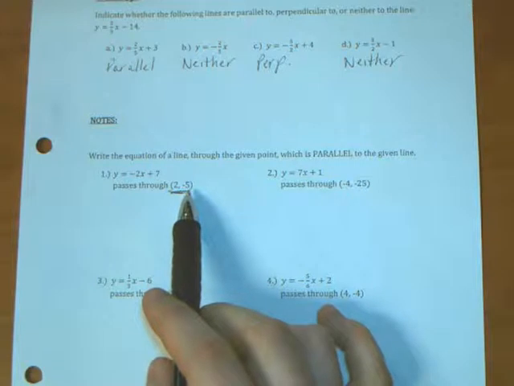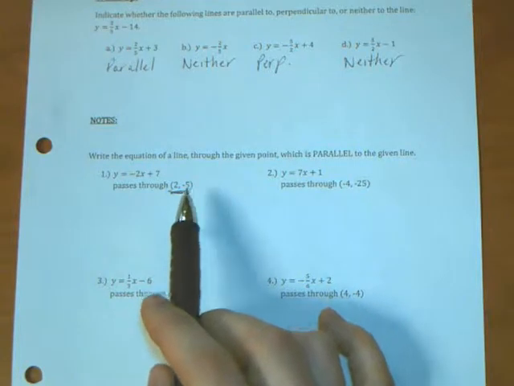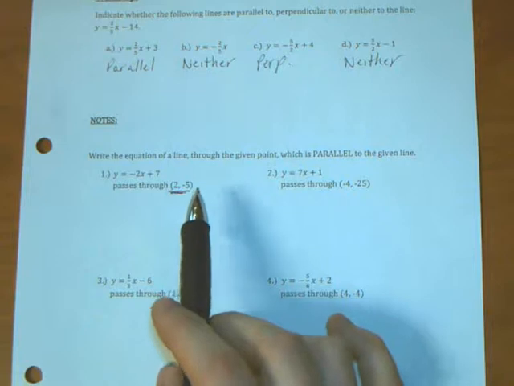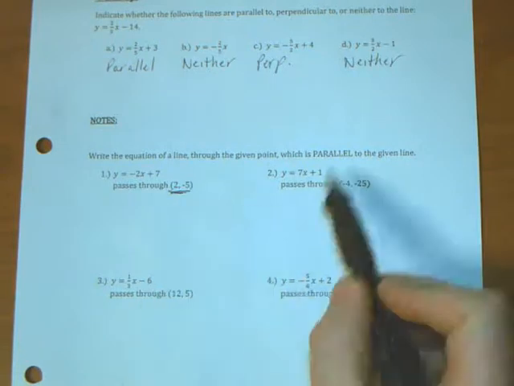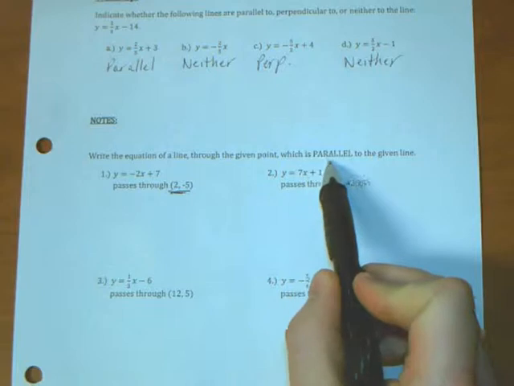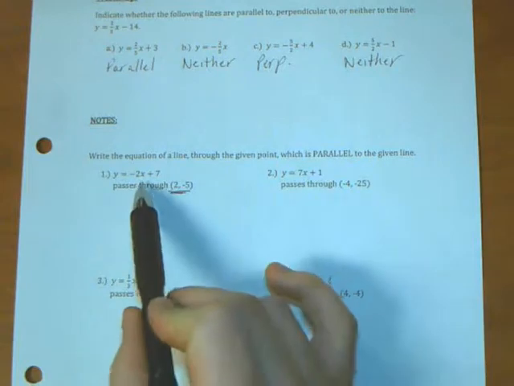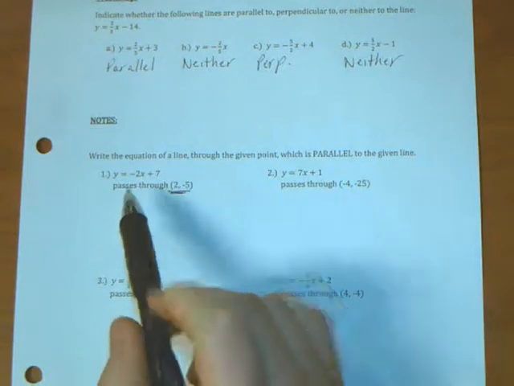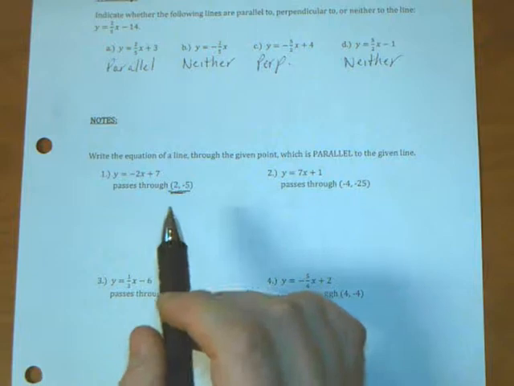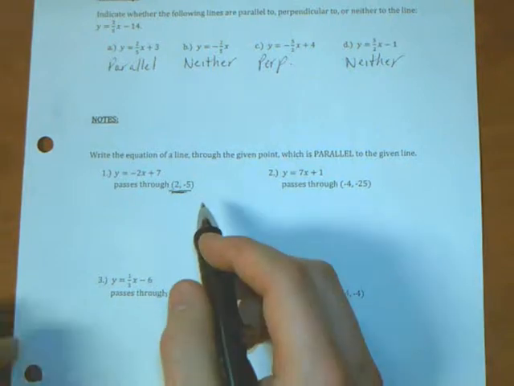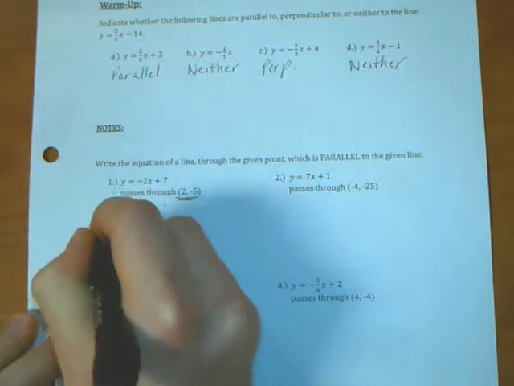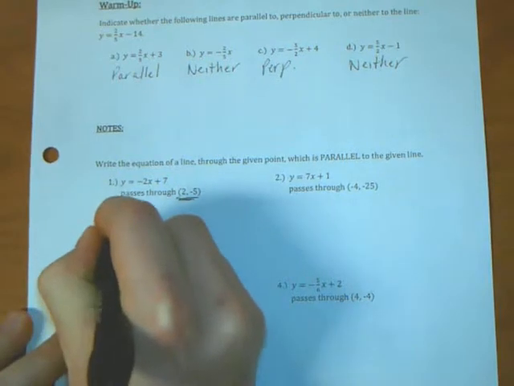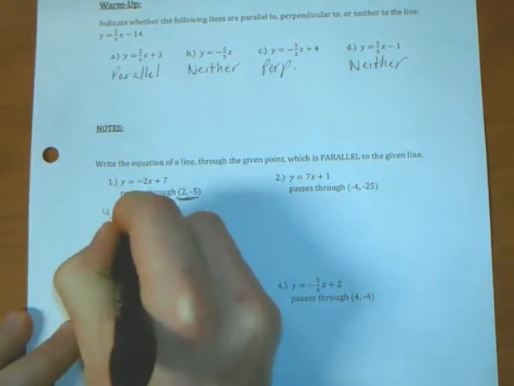So I'm going to walk you through this step by step, very carefully. So, the first thing we see, this line is parallel to the line that I gave you. So what do we know about the equation of our new line, Sky? It has the same slope. So since it has the same slope, we can write our equation in slope-intercept form. y equals mx plus b.